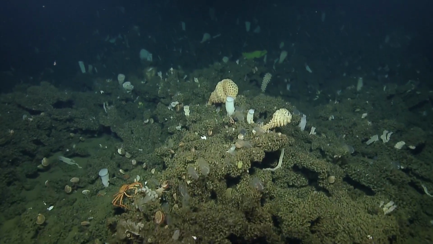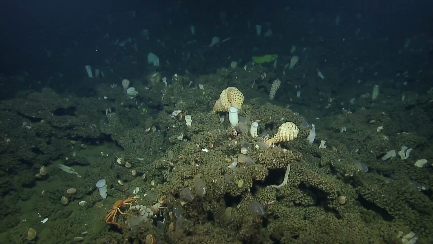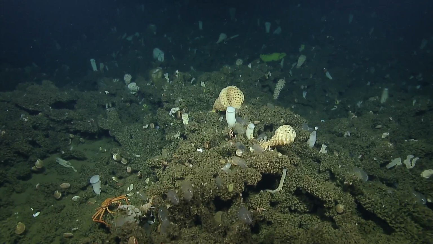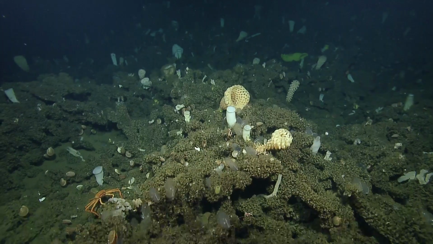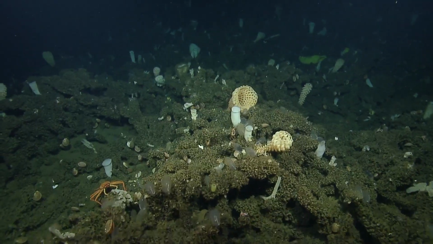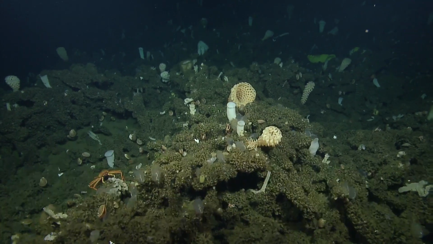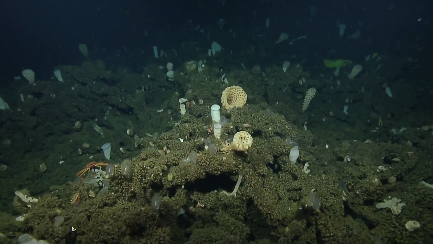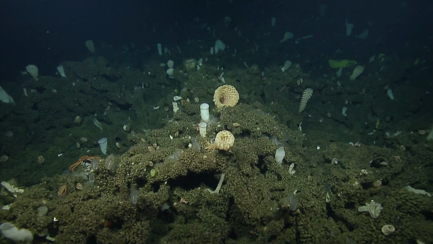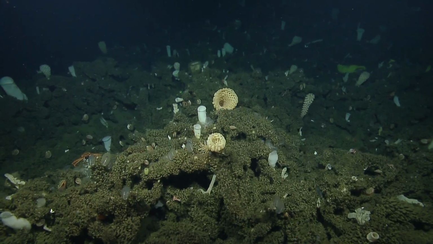And then we've been seeing more of those clusters of what I call pipe organ, I don't know if that's the common name, but they're like clusters of pipes. Well, here's one that's a single little pipe in front of us.